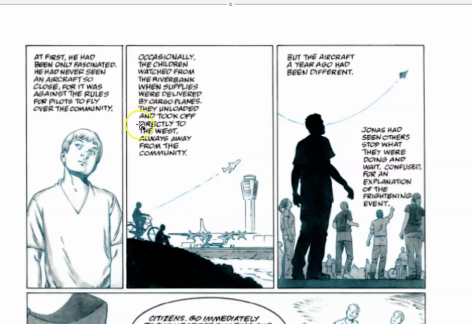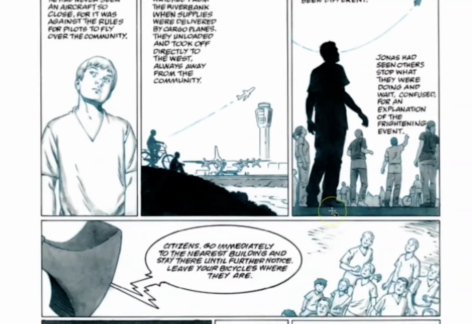But it says they took off directly to the west, always away from the community. So again, they just don't fly over the community. And you see children here kind of on a riverbank, sitting and watching planes take off. So you can see this large kind of cargo plane here, 4-engine plane. So then in the next panel, but the aircraft a year ago had been different. It says Jonas had seen others stop what they were doing and wait confused for an explanation of the frightening event. So everybody has stopped, they're watching, they're waiting.